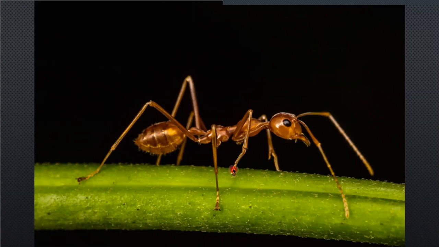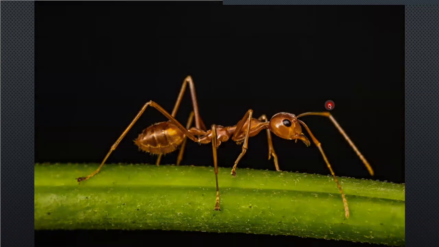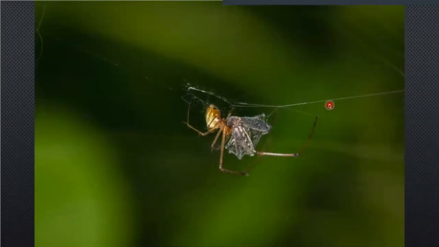There are several of them. I'm not going to bore you with that. I just showed you one picture to show how we can use a large softbox and a studio light to make a portrait of an ant. Or if you're patient enough, you can go and capture something like this: a spider capturing a mosquito.